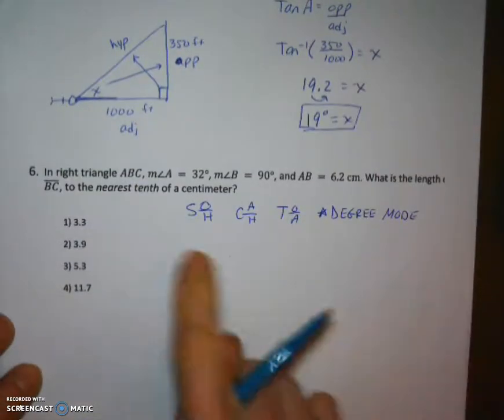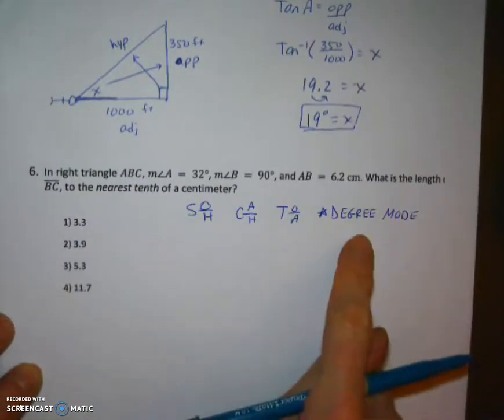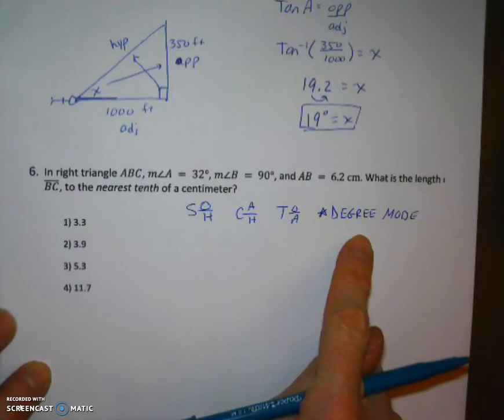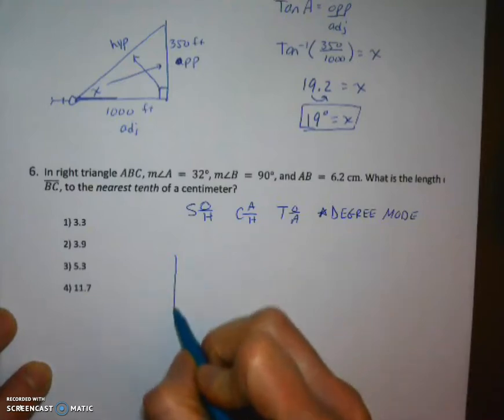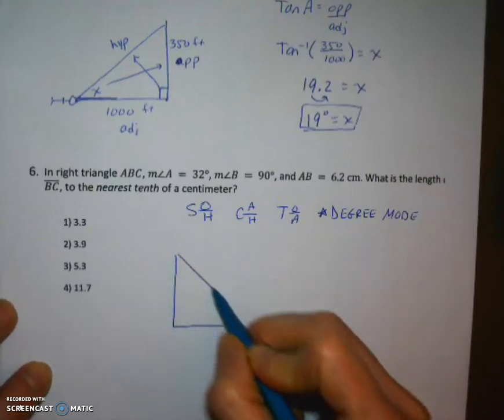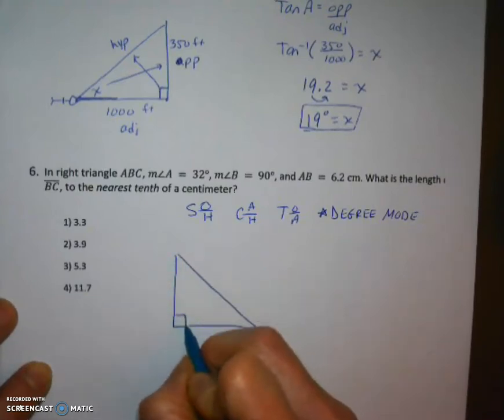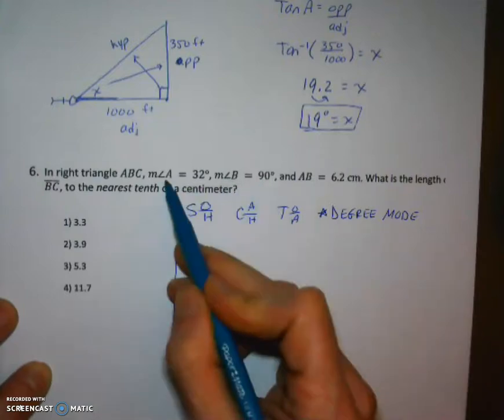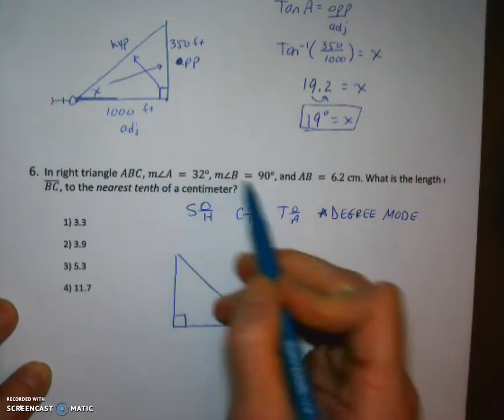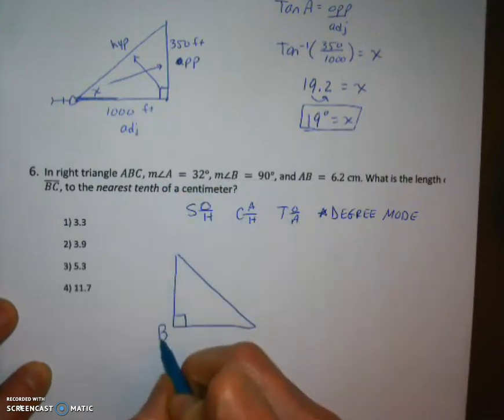Number 6, notice how I started with SOHCAHTOA, and remember, don't forget to be in degree mode. In right triangle ABC, so I'm going to draw myself a right triangle. Now just be very careful here. You have to be very, very careful. Which angle is the right angle? Angle A is 32 degrees. Angle B is 90. So this has to be angle B.